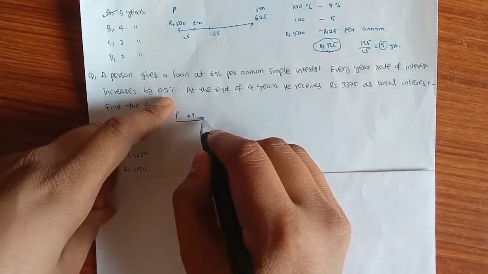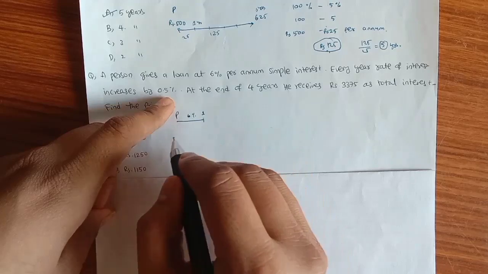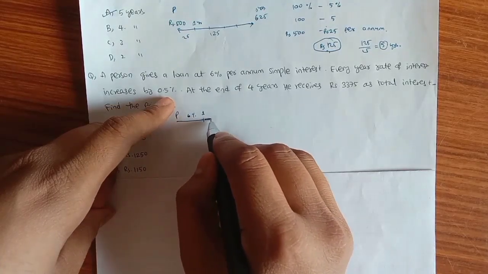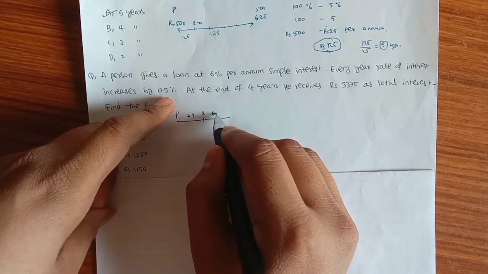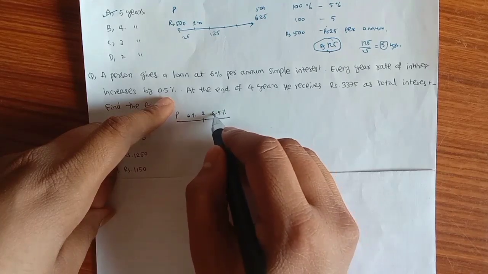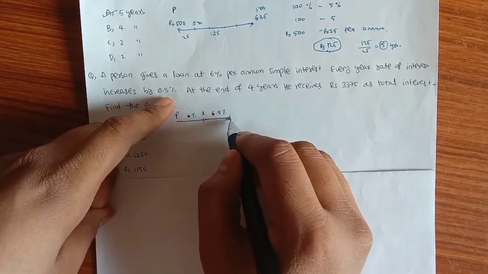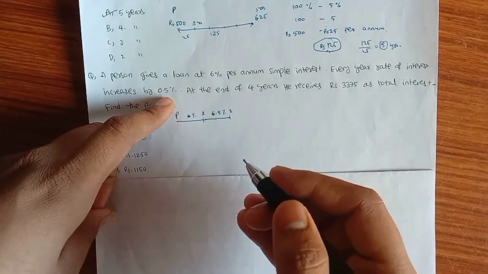So initially he is giving at 6% per annum. Up to 1 year it is 6%, then next year it increases to 6.5%. So every year it is going to increase by 0.5 percentage.